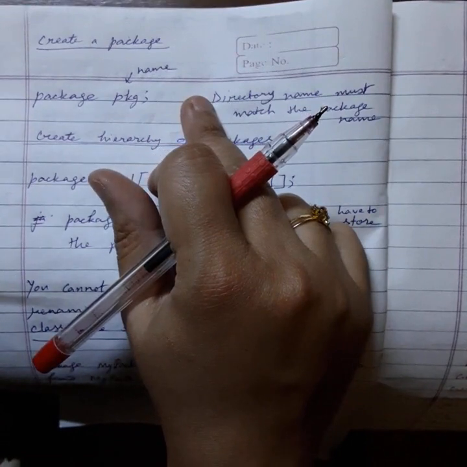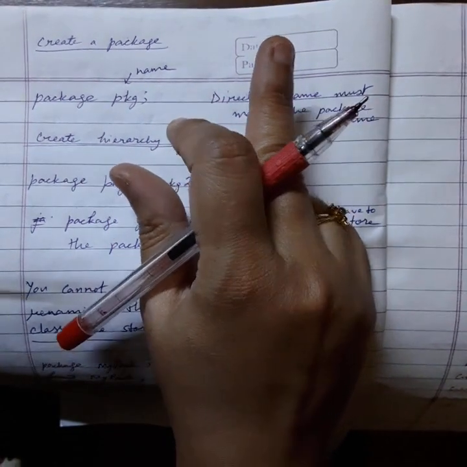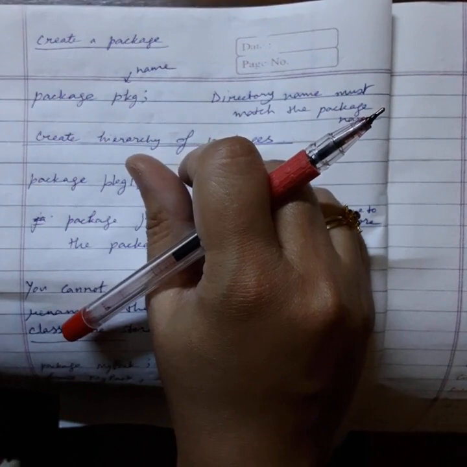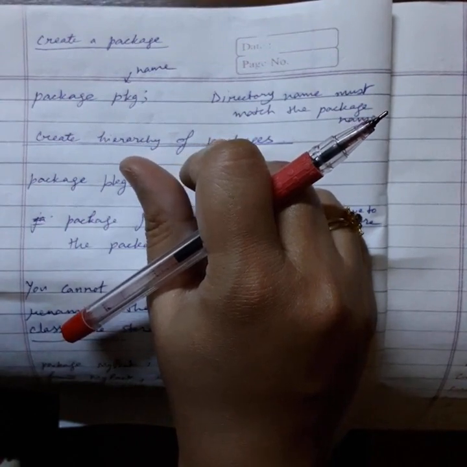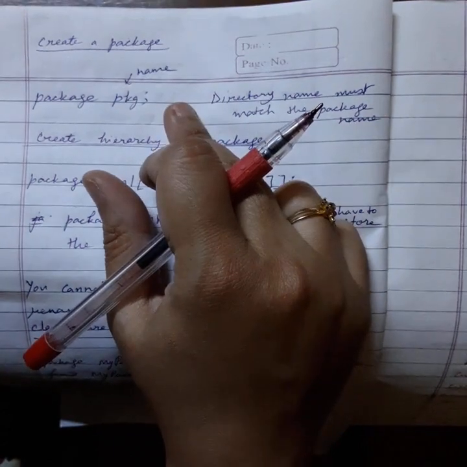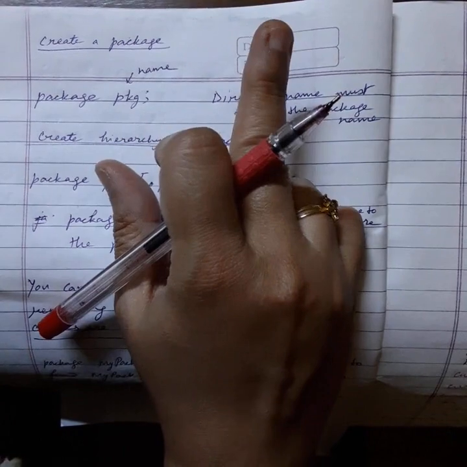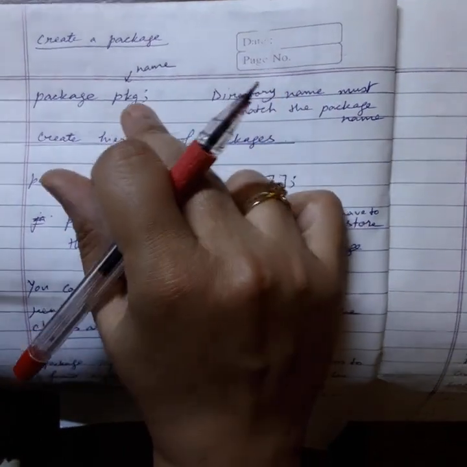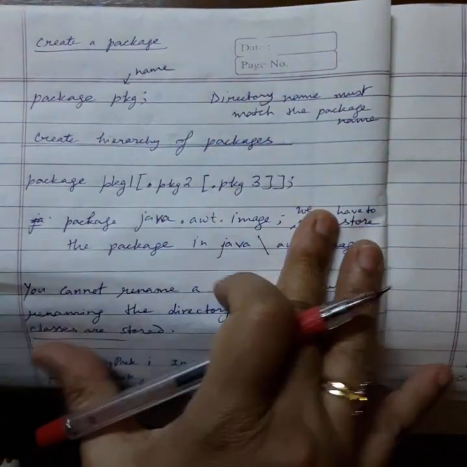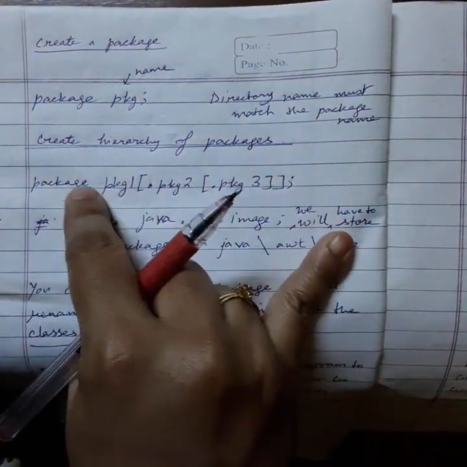inside your Java folder, right? You create the hierarchy of packages in the Java folder, JDK Java, your C drive JDK Java. So the package name should match the first folder created, this pkg, right? Then here we create a hierarchy of packages.